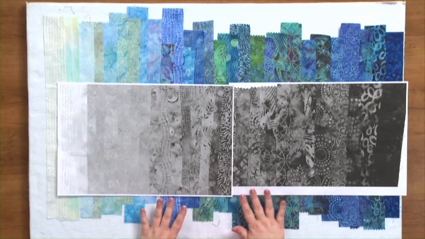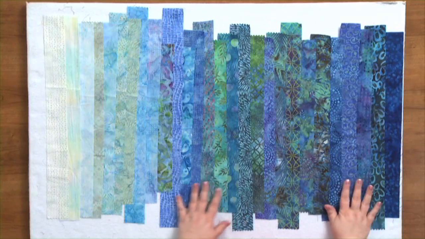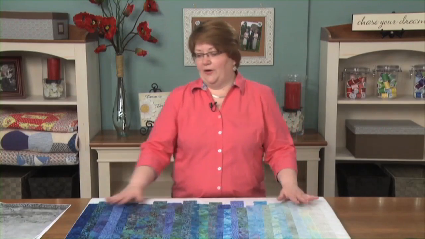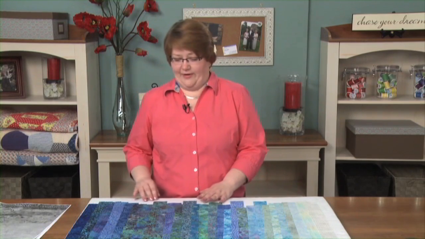So if you're having trouble seeing the value of your fabric, doing a black and white photocopy or using a digital camera and editing your photo to be black and white is a really good way to see what's going on with the value. And so once I did that, then I started looking at, okay, which ones do I want to take out? I know that I cut more than I'm going to need so that I have space to edit these. When you cut the strips, sometimes it looks very different than where you started with the original fabric.